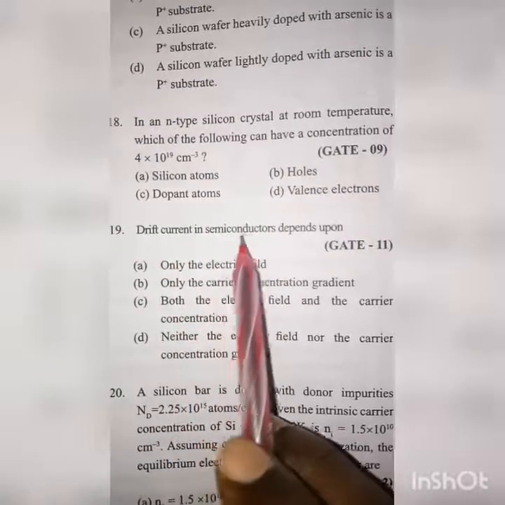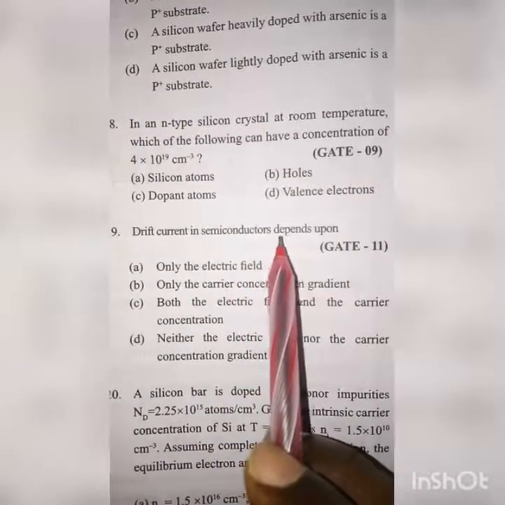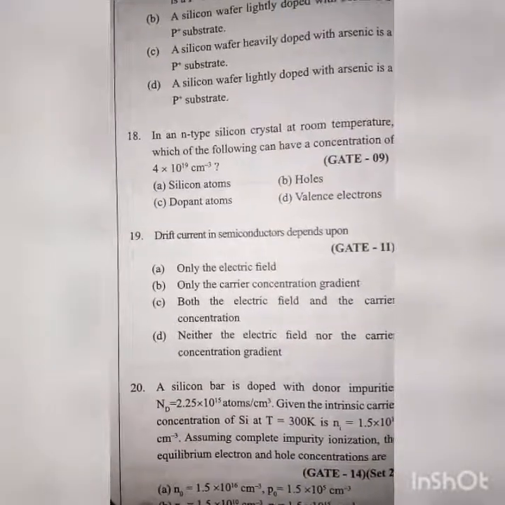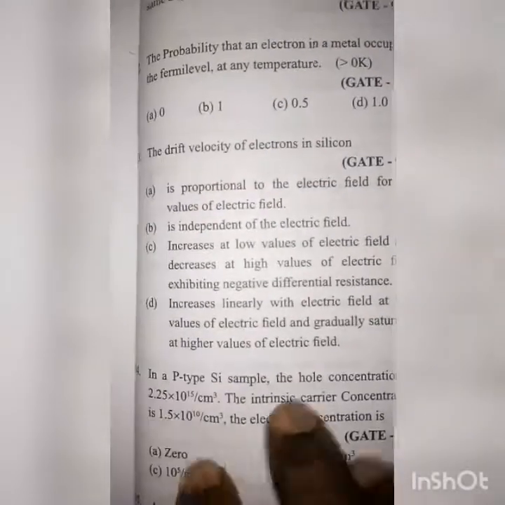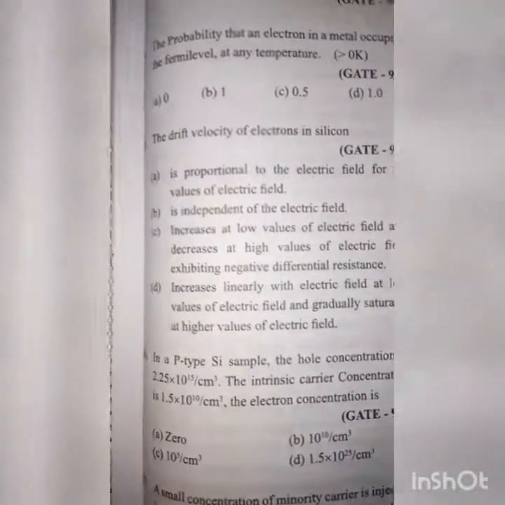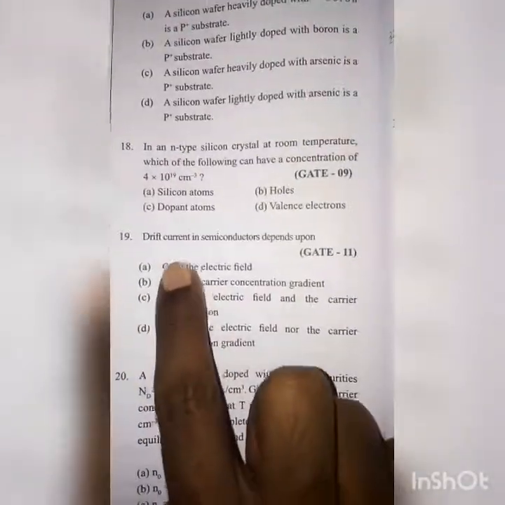Drift current in a semiconductor depends upon... You already saw that drift current. Here he asked about the drift velocity of electron in silicon. So here is one more question on drift current.